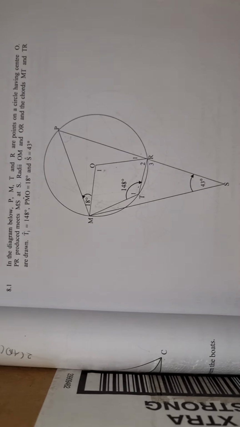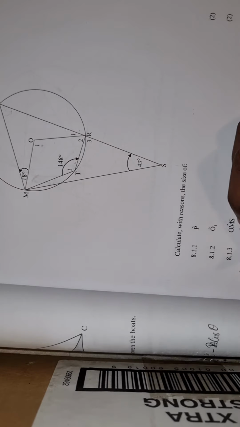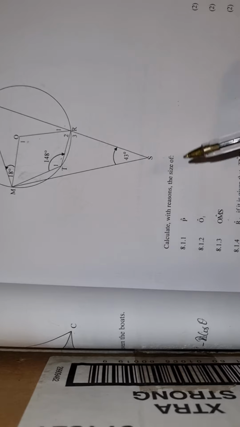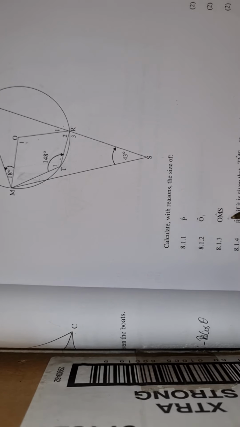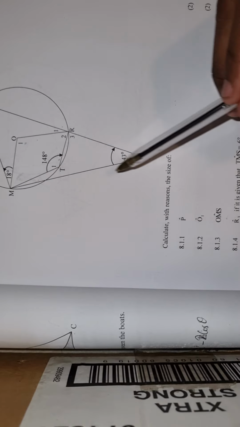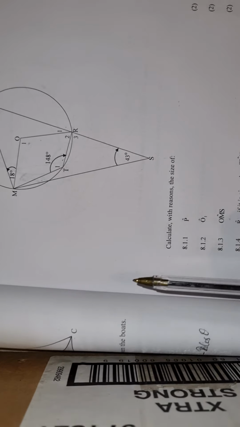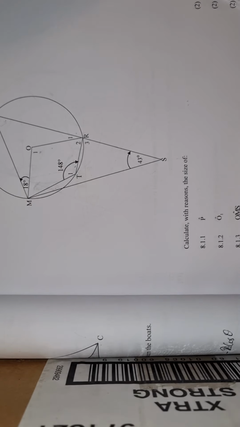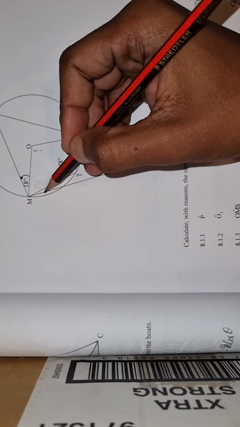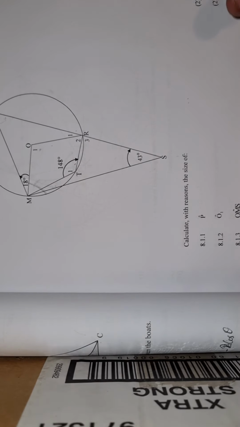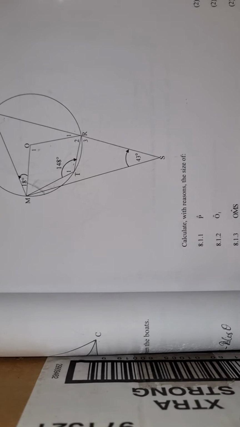Okay, so that's how we calculate angle O1. Now we move on to 8.1.3. We're going to determine the magnitude of angle OMS. So what is angle OMS? It is basically the whole angle, meaning we have to determine the magnitude of this angle. Now how are we going to determine the magnitude of that angle?